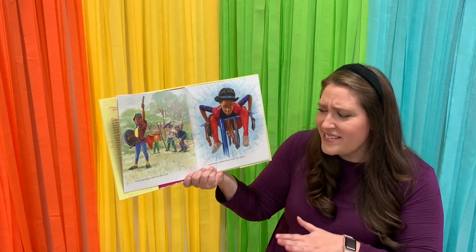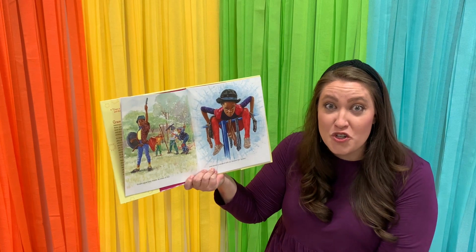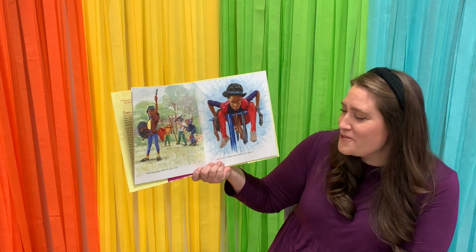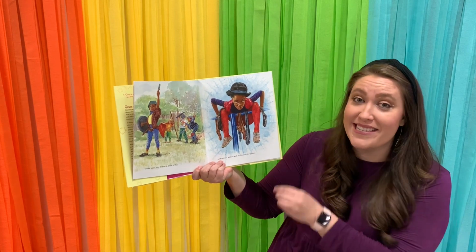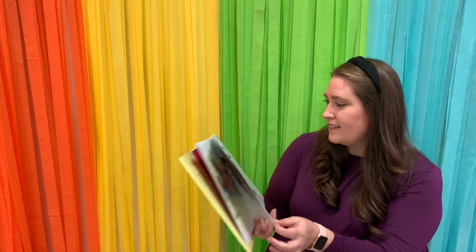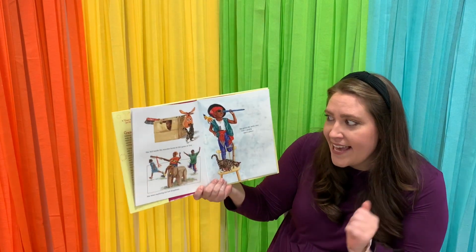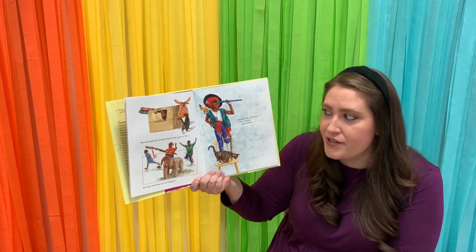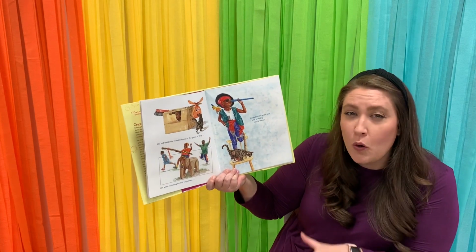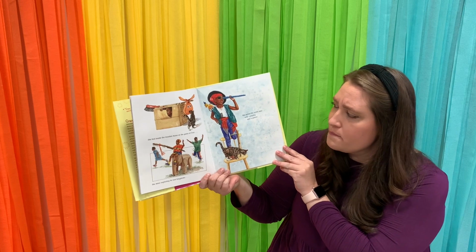Grace went into battle as Joan of Arc and wove a wicked web as Anansi the spider. She hid inside the wooden horse at the gates of Troy. She went exploring for lost kingdoms.